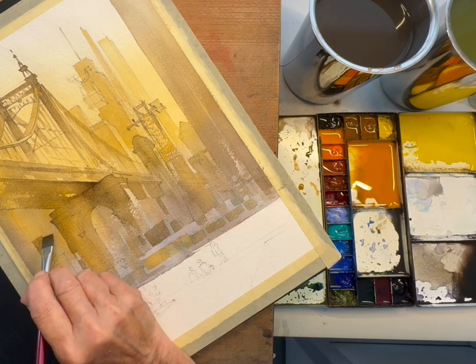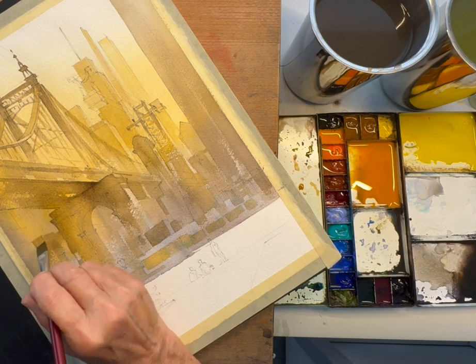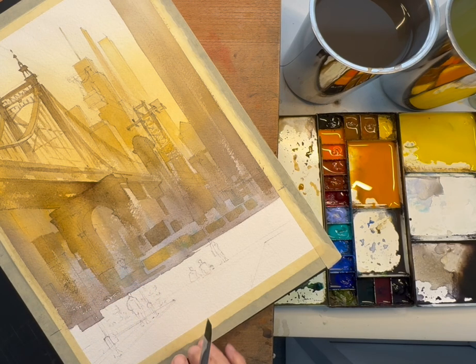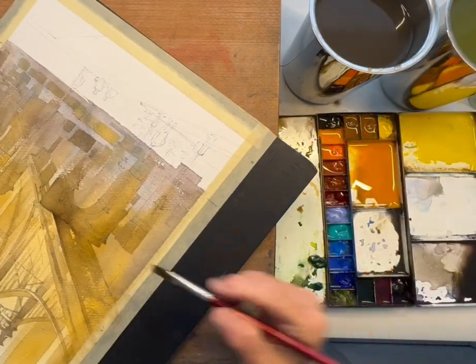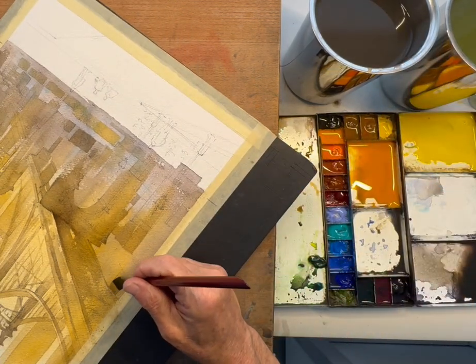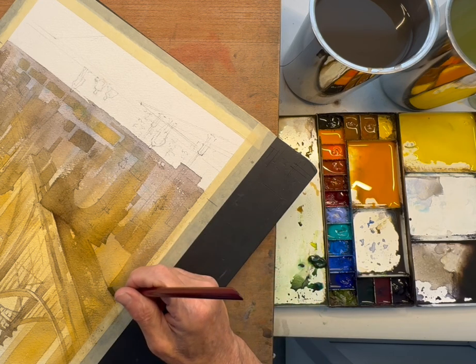Way over here, just behind the bridge, there are definitely some more forward lower structures or something. So I'll just include some shapes that I hope will be stand-ins for actual things.